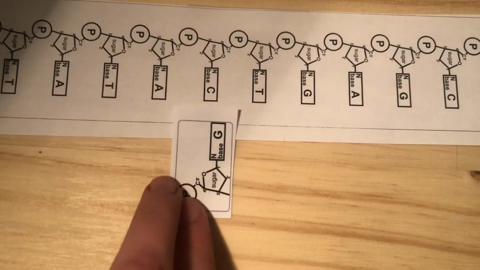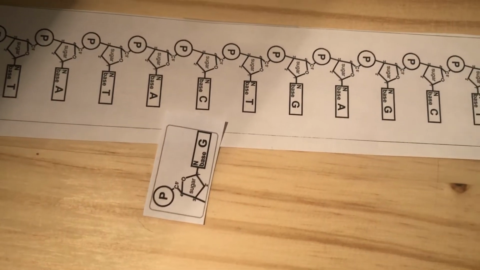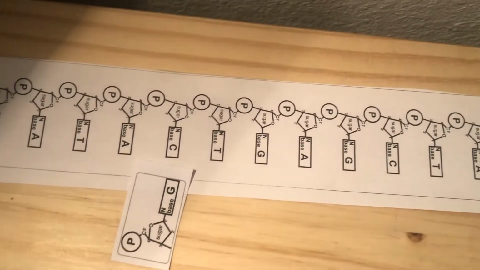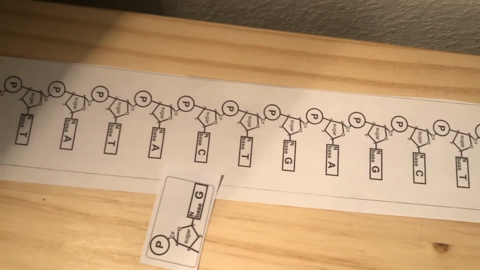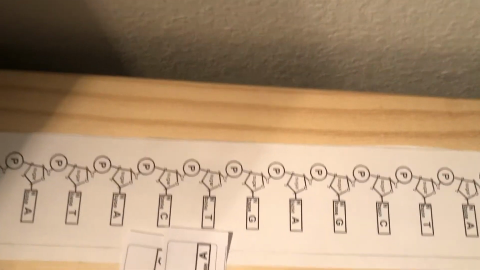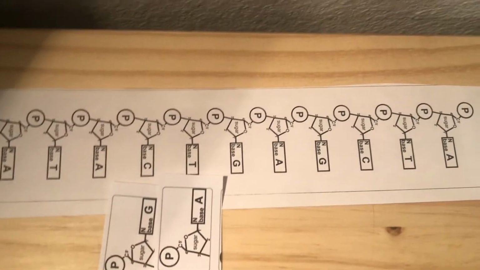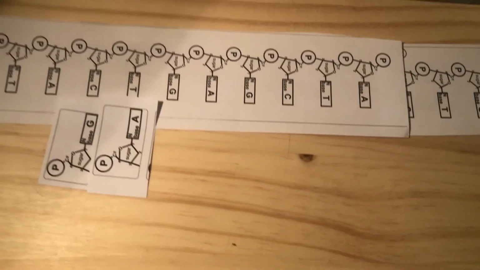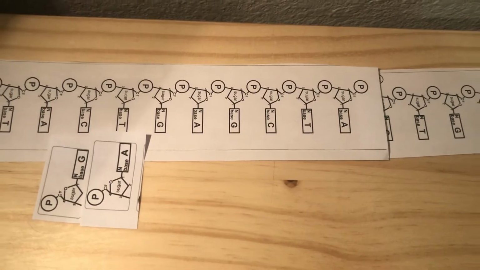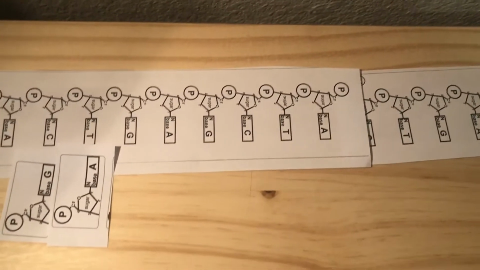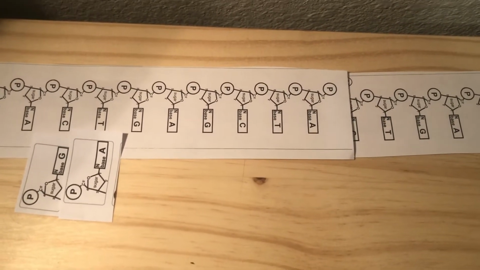So we know that in this case, C bonds with G, we know that T bonds with A, A bonds with U, etc. So you're going to start building your strand and continue on for the rest of your mRNA. Once you're done with that, you're going to connect them all.